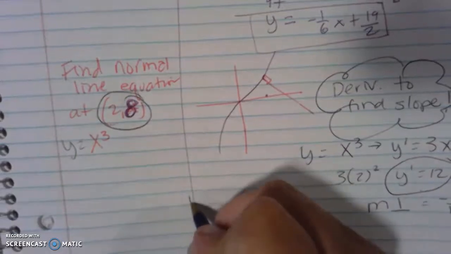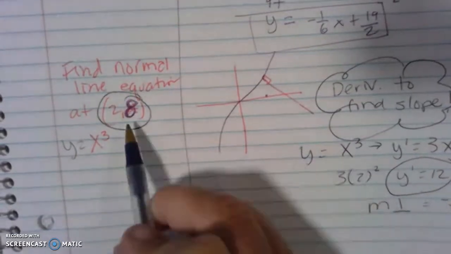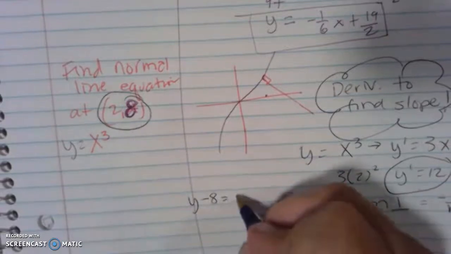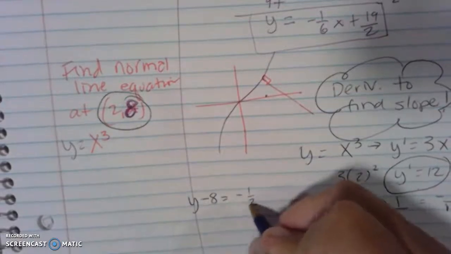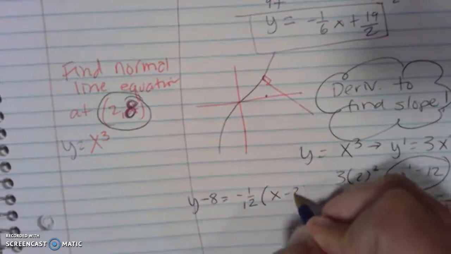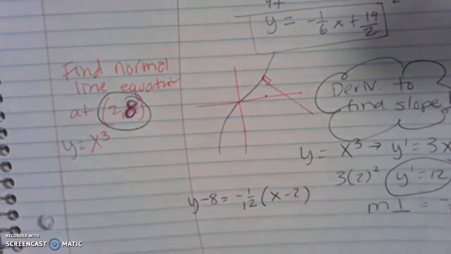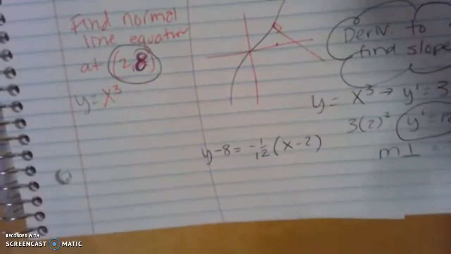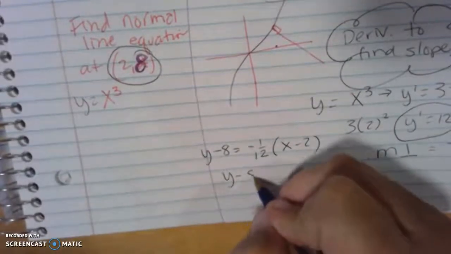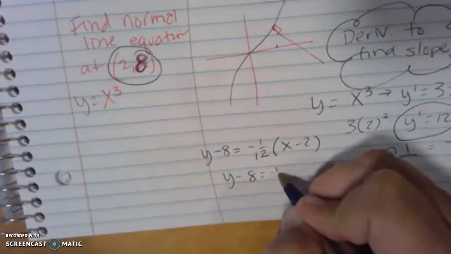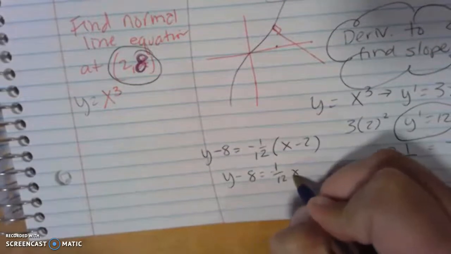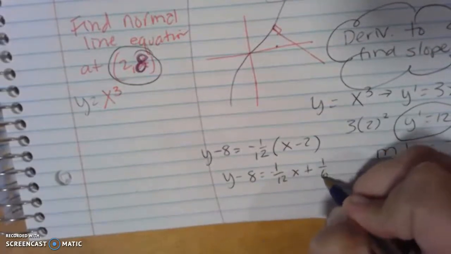So my equation is y minus 8, that's my y value, equals -1/12 times x minus 2. Same thing, go solve this equation. We get y minus 8 equals -1/12 x plus 1/6.